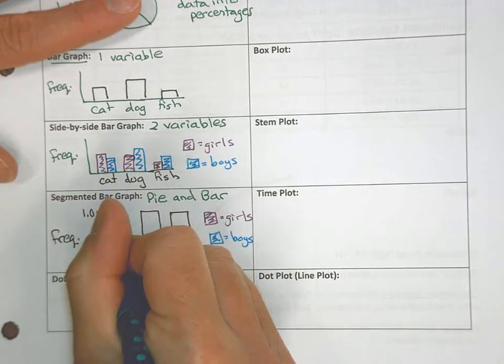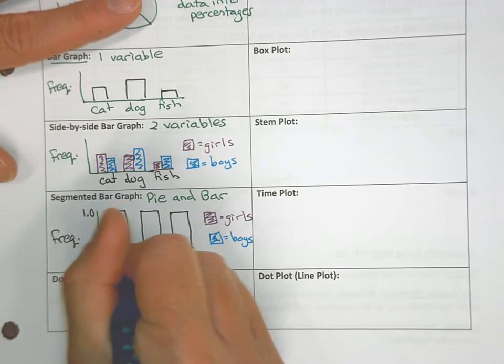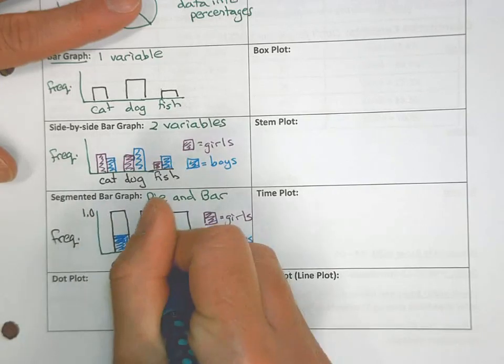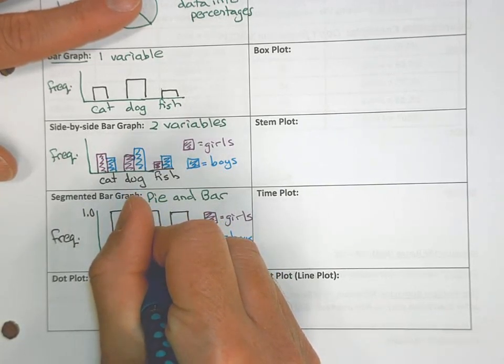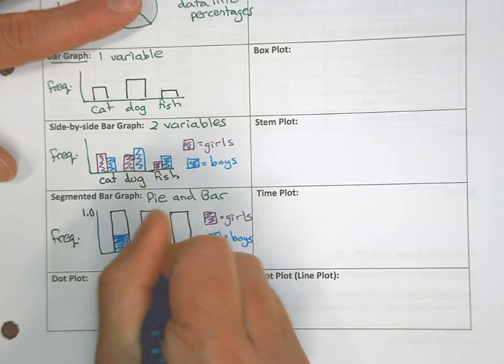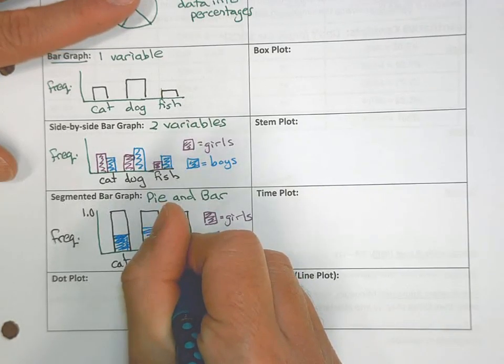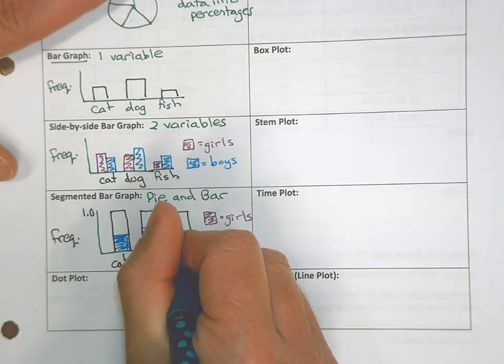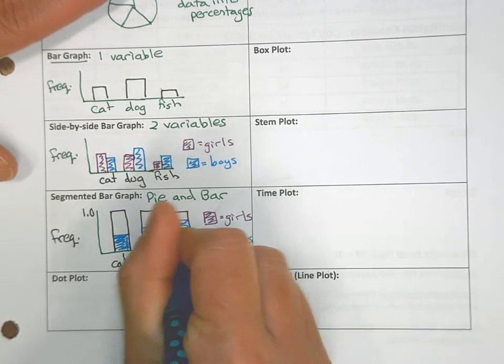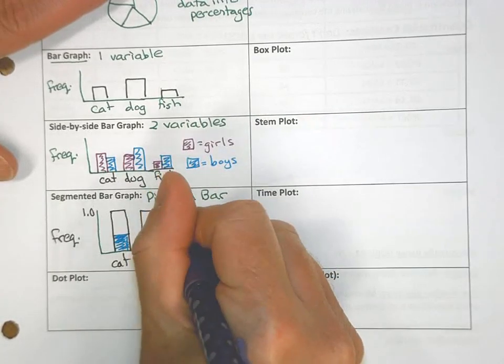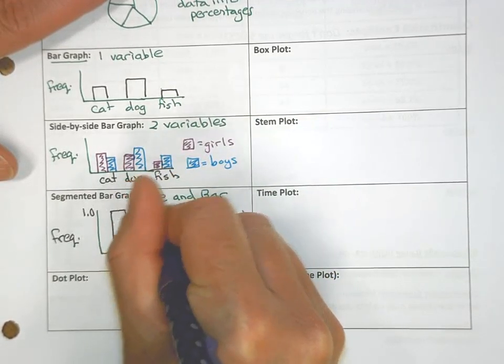So the boys, as far as the cat, maybe they're less than the girls, a little bit. For dogs, they're a little bit more. And then for fish, they were a little bit more as well. I'm not sure proportion-wise. Say it's that high up. And then the girls would take up the rest of the space.